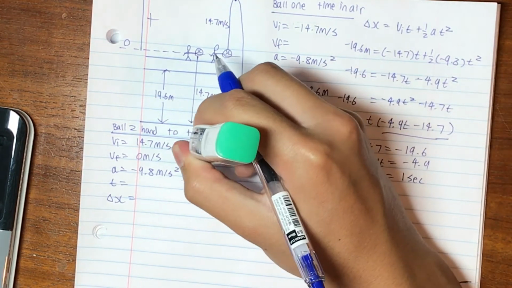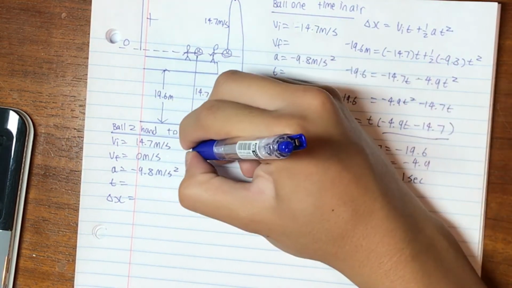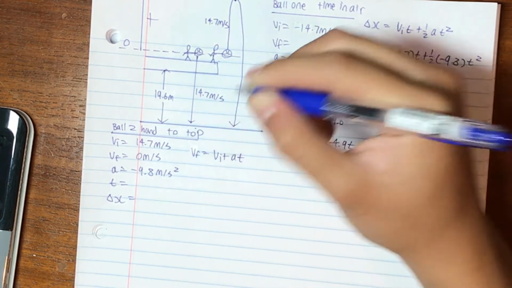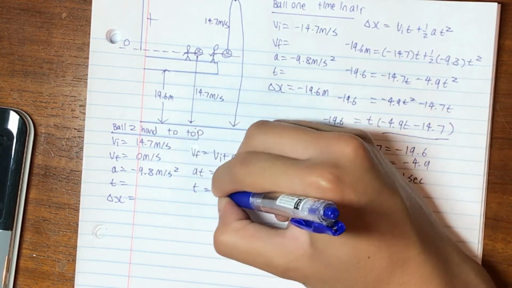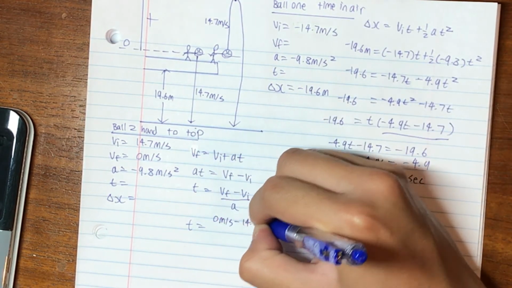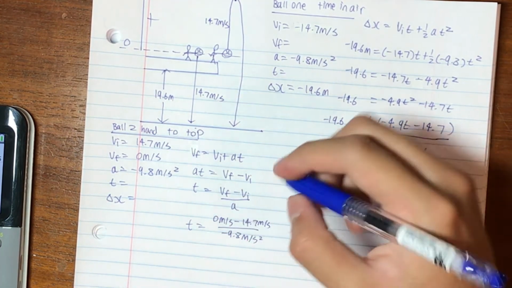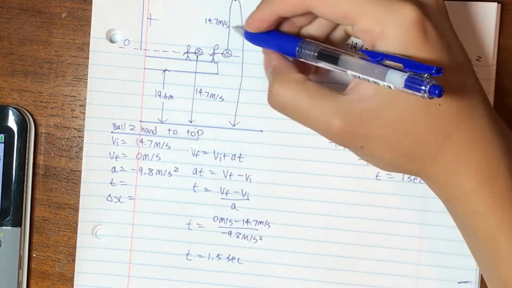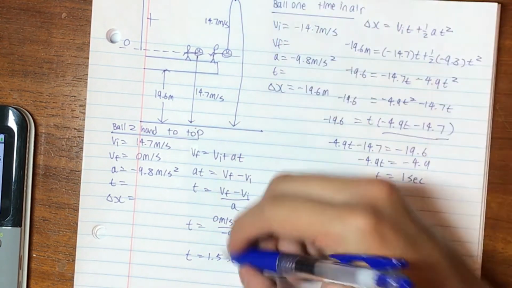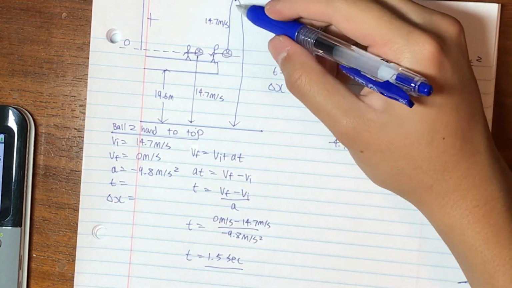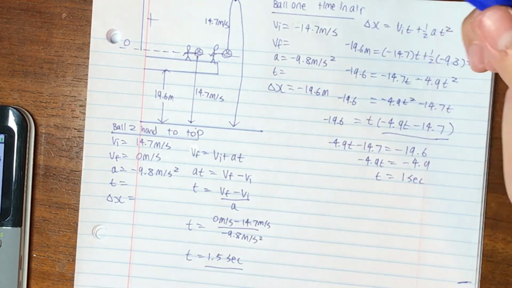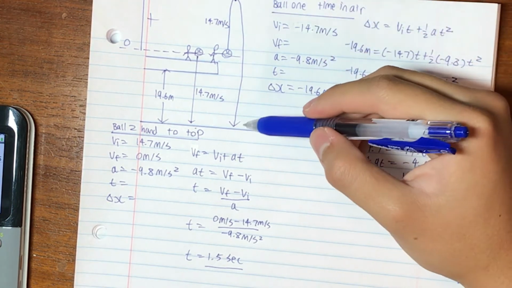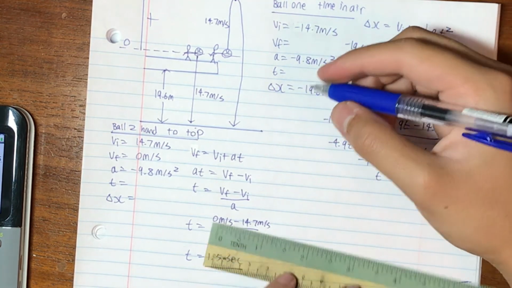In order to find out time, I'm going to use this kinematic equation. From the student's hand to the ball's max height, it's going to be 1.5 seconds. Now, in order to find the total time, we need to find the time it took for the ball from its max height to fall to the street. So, let's set that up.